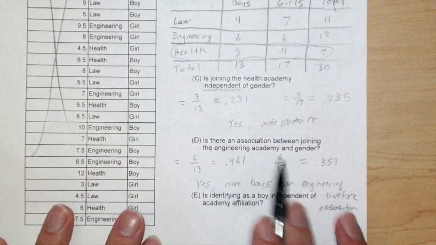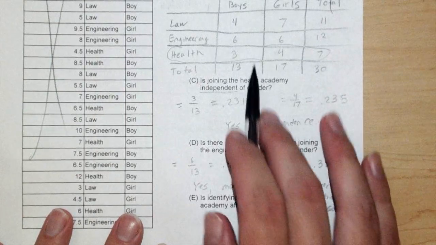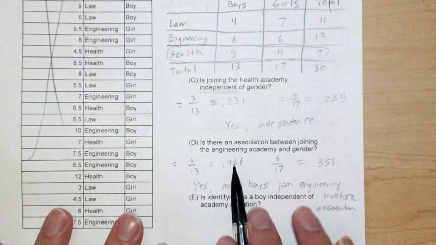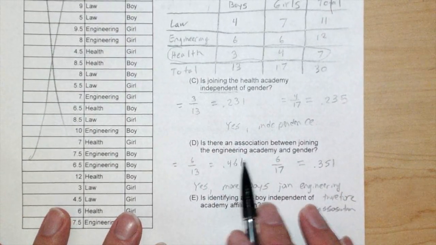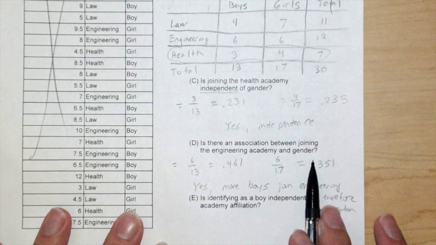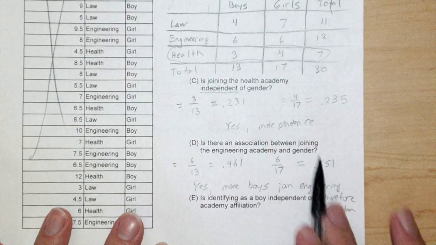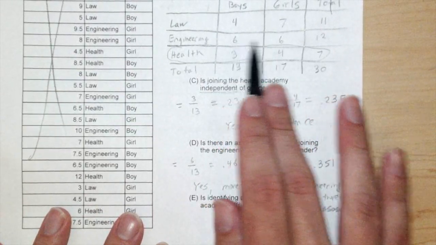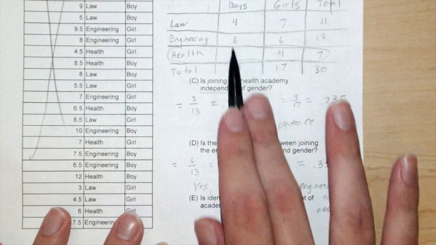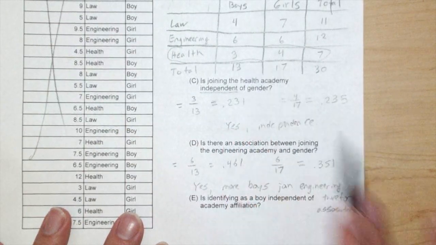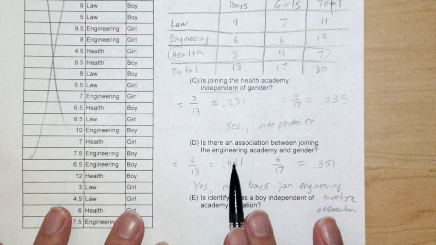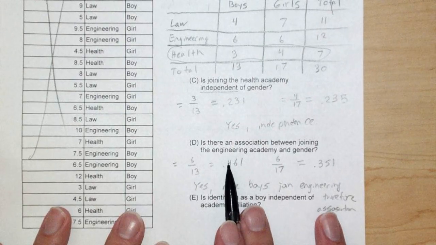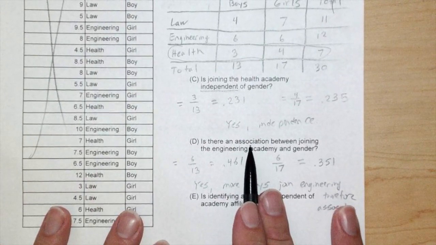So we found those 2 percents, and we found that of the 13 boys, 46% of them were in engineering, and of the girls, 35% were in engineering. So even though they had the same number, we have to remember that that number doesn't matter without the context, and the context is always the total. So a way higher percent of the boys join the Engineering Academy. So that is what we call an association.